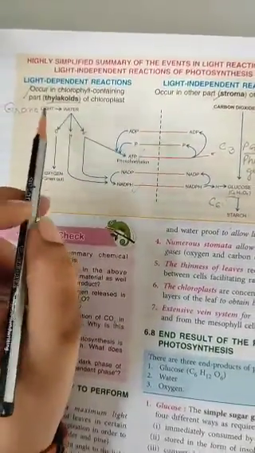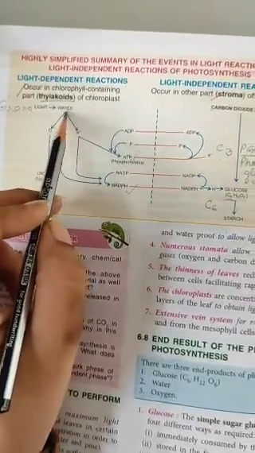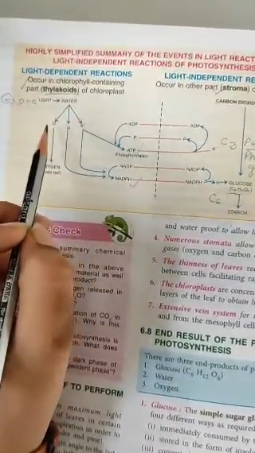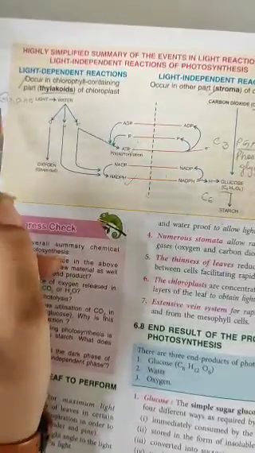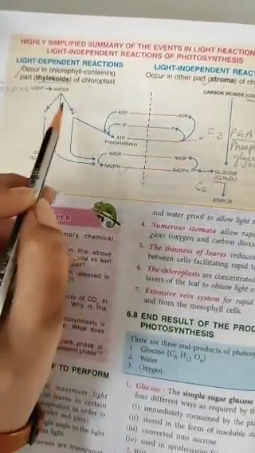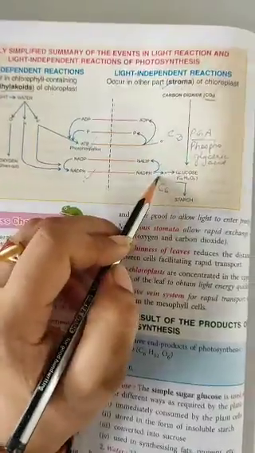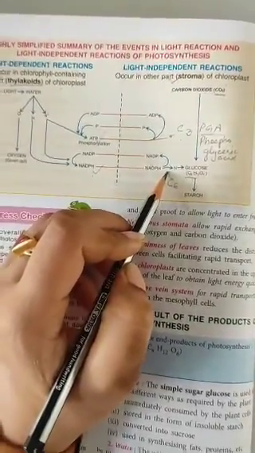In this reaction, after the activation of chlorophyll, water is split in the presence of light. So we get oxygen, which will be given out into the air. Hydrogen helps in the formation of NADPH. Electrons help in the formation of ATP. Both ATP and NADPH will be utilized in the dark phase or dark reactions.